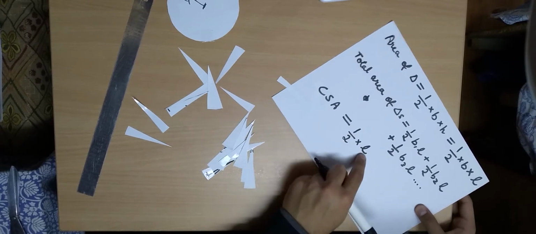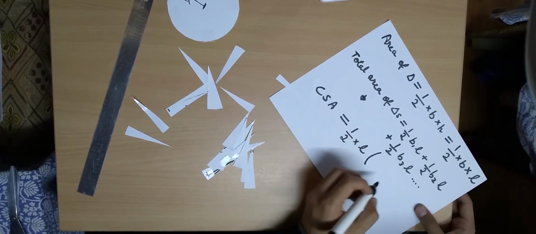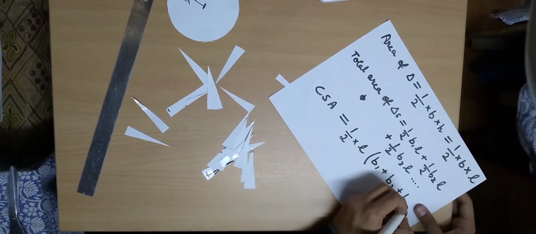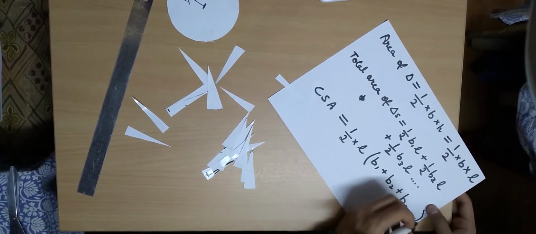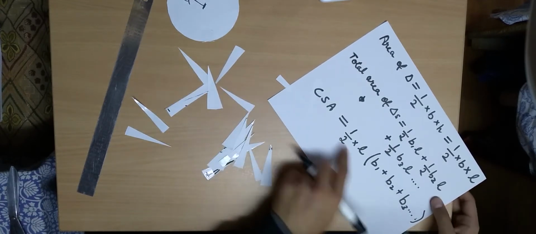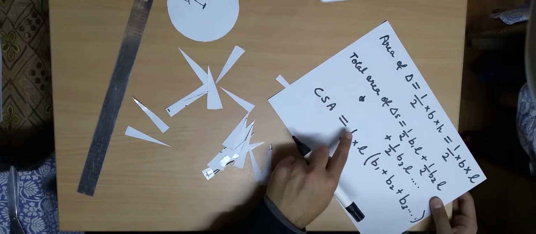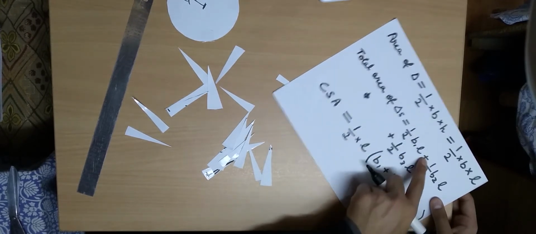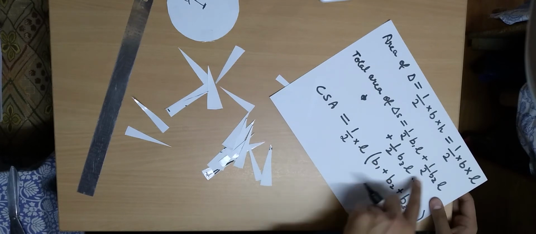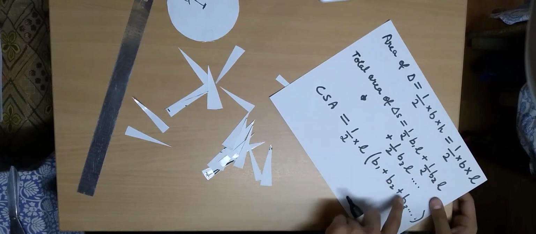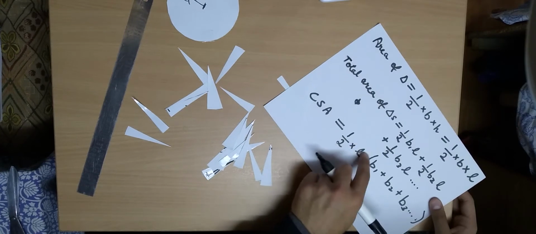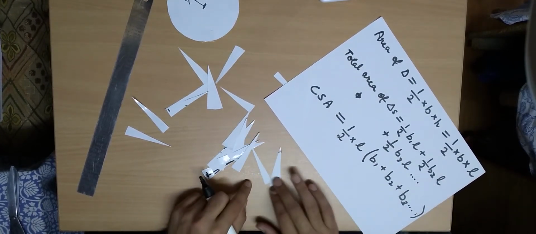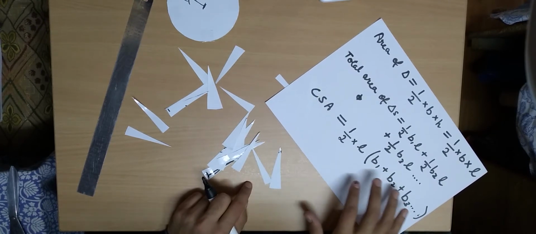So I get half times L, bracket, b1 plus b2 plus b3, and add all the bases of all those triangles. If I open the brackets just to confirm, I get half L b1, plus half L b2, plus half L b3. So yeah, that's correct.